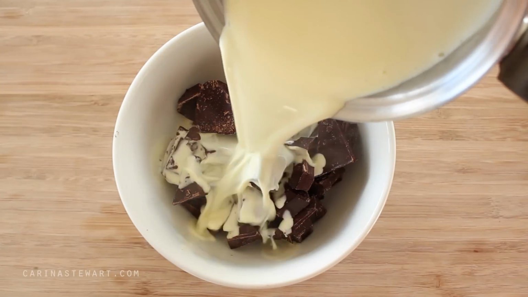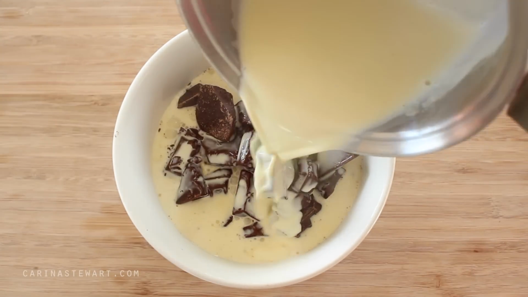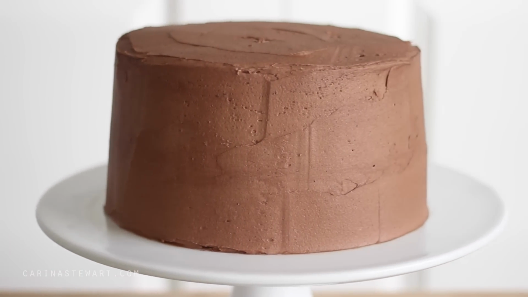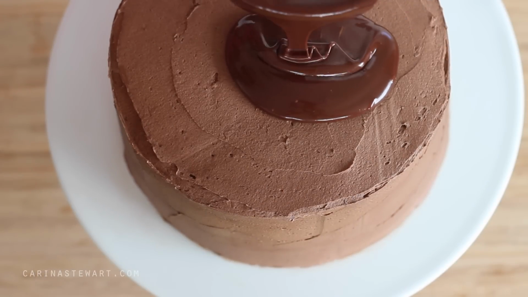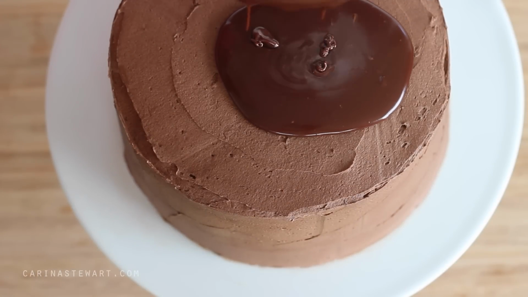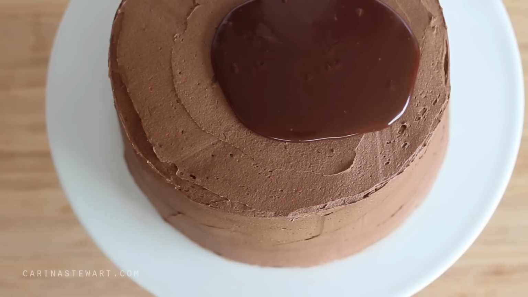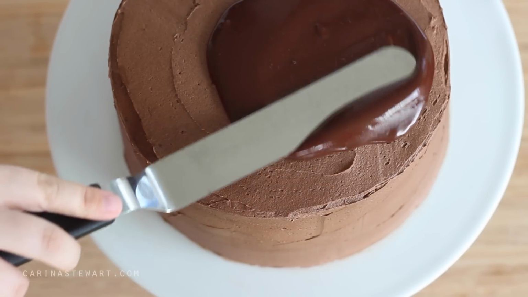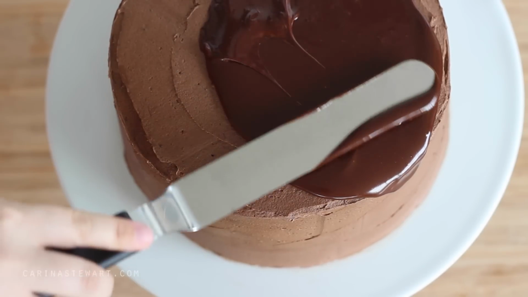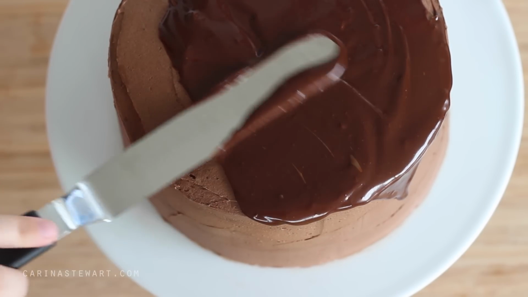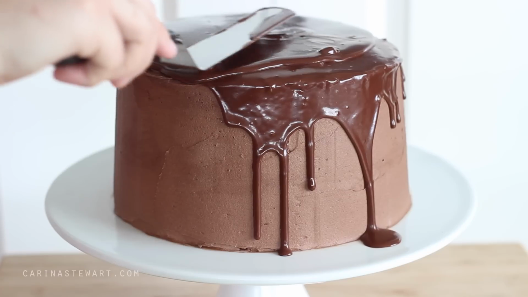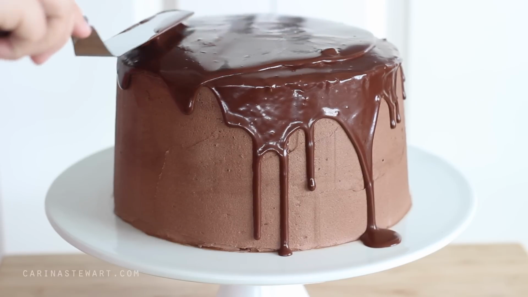To make the chocolate ganache, break up dark chocolate and pour over hot cream. Leave for 5 minutes before stirring, then 10 to 15 minutes for it to thicken. Once thickened, pour the ganache over the chocolate cake and use a spatula to push it over the sides. Leave to set before serving.